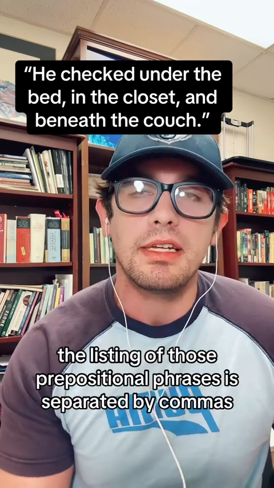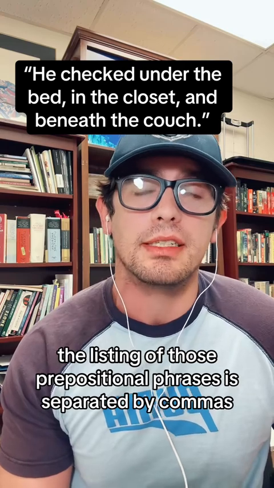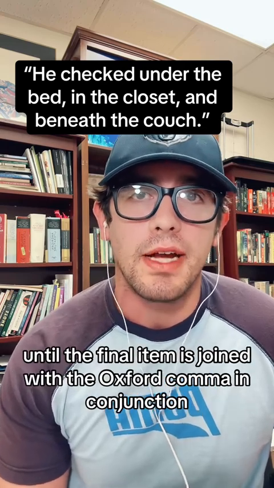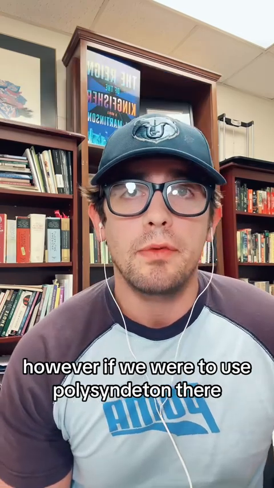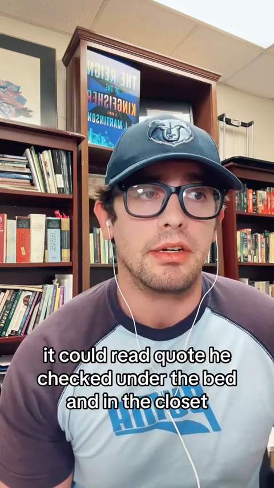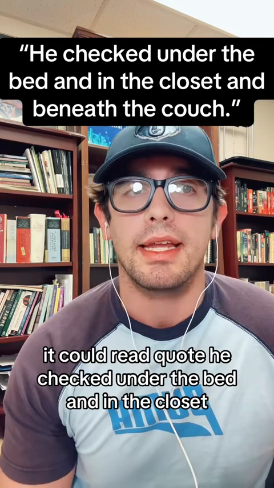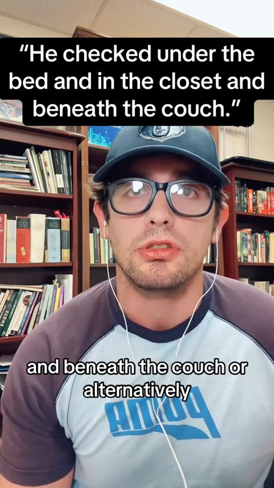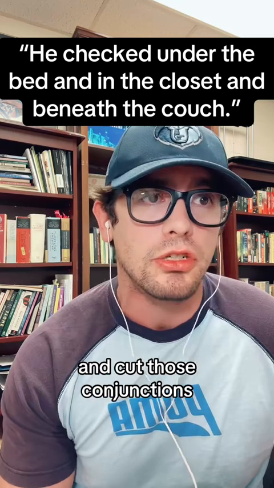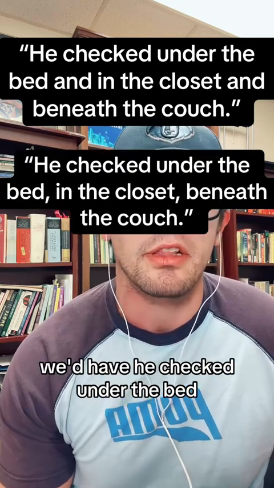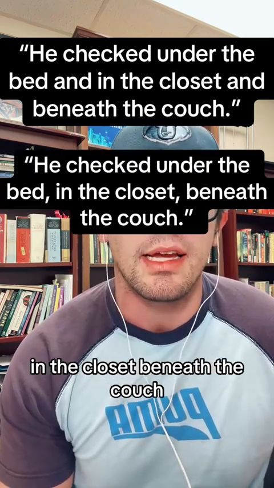So here, the listing of those prepositional phrases is separated by commas until the final item is joined with the Oxford comma and conjunction. However, if we were to use polysyndeton there, it could read, quote, he checked under the bed and in the closet and beneath the couch. Or alternatively, if we were to use asyndeton and cut those conjunctions, we'd have he checked under the bed, in the closet, beneath the couch.